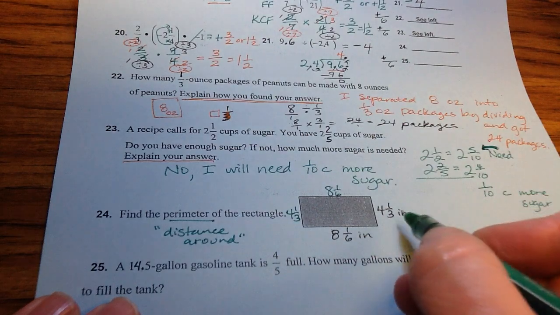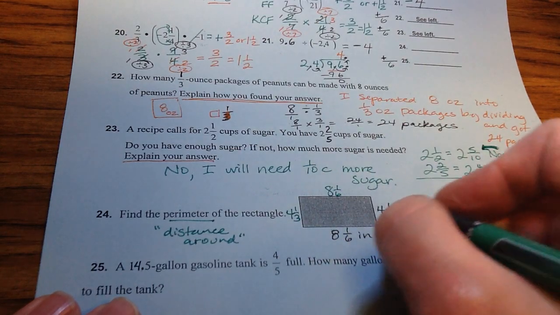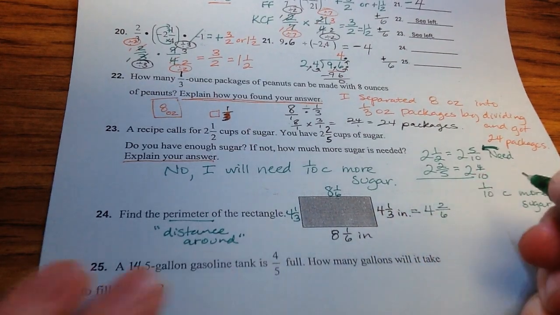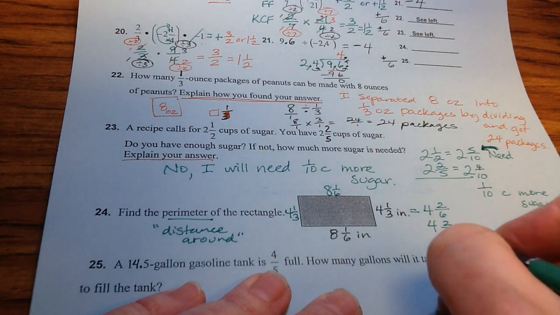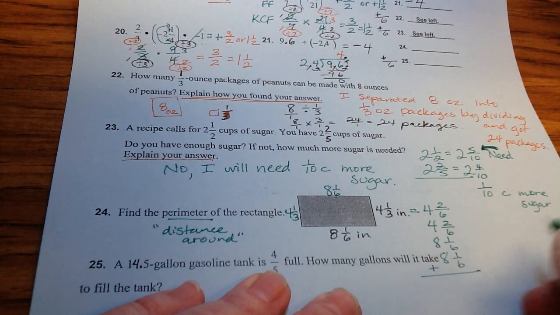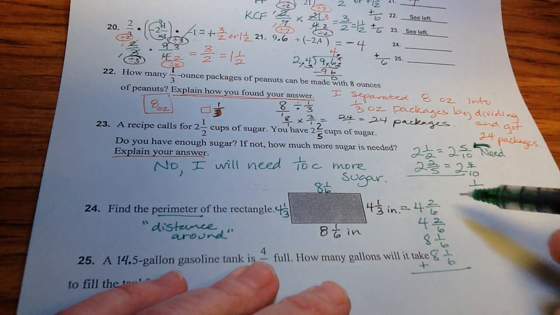Well, the least common denominator between 3 and 6 is 6. So I'm going to just quickly convert 4 1/3 into 4 2/6. Now I've got two of those, 4 2/6, and I've got 2 of the 8 1/6. And now I can add those up. This isn't the only way to do this problem, but this seems like an easy way for me.